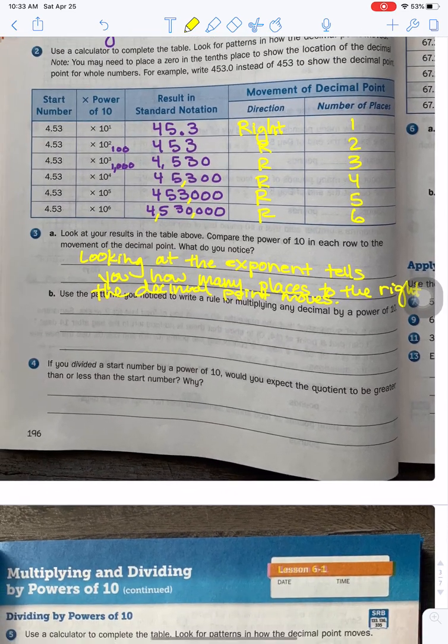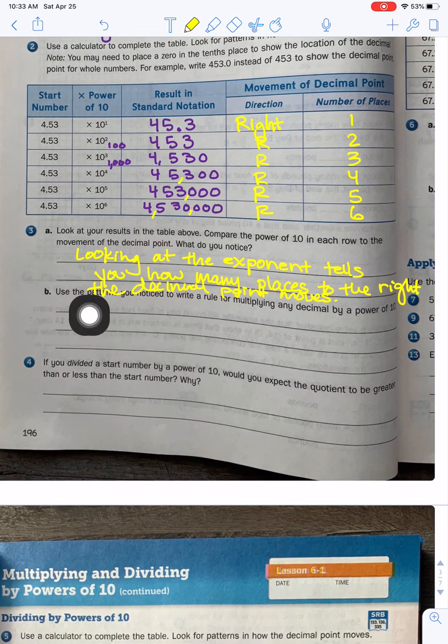Part B. Use the pattern you notice to write a rule for multiplying any decimal by a power of 10. Okay, so to multiply a decimal by a power of 10, move the decimal point to the right. The exponent tells you how many places to move it. For that one, I think that's pretty much the same answer as part A, so we'll just leave that.